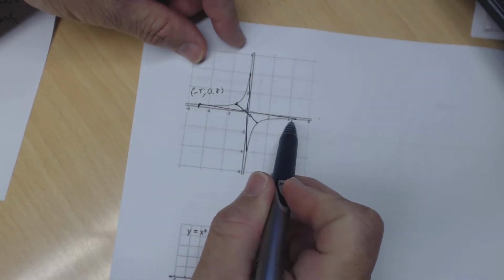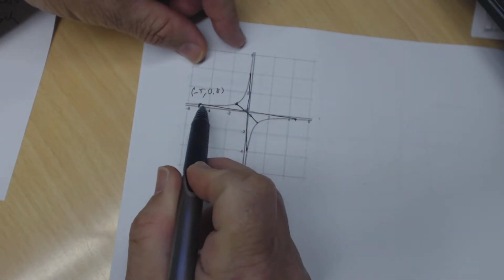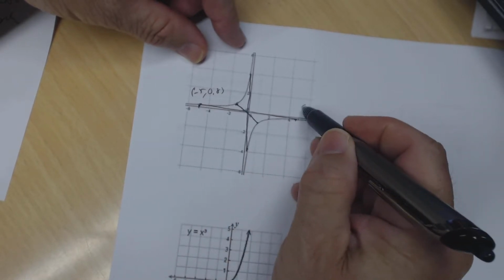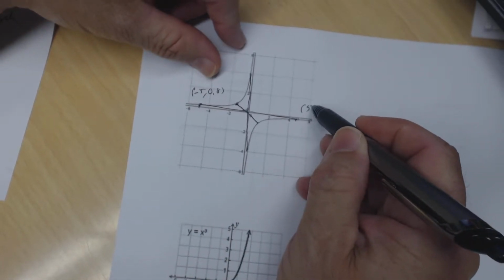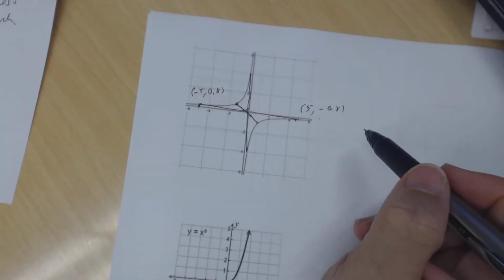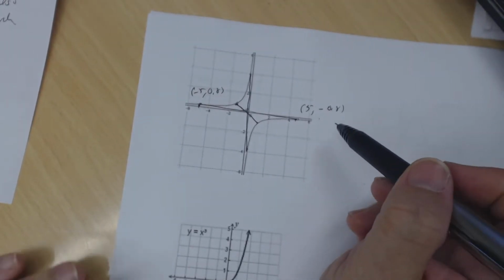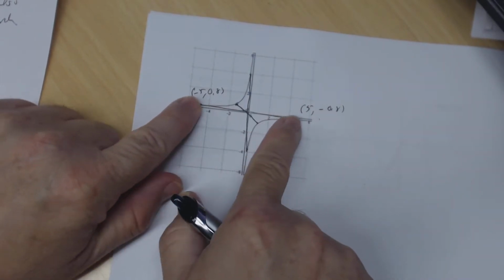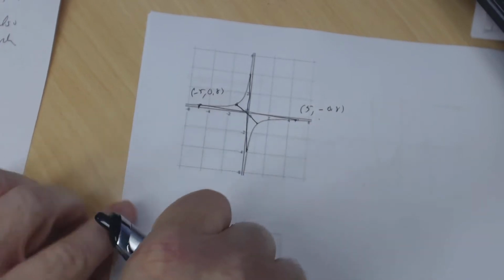So this point here, when I reflect this about the origin, that point here ought to be what? What ought to be 5, comma, -0.8. So remember, we talked about symmetry with respect to the origin. The x-coordinates are opposites and the y-coordinates are opposites.